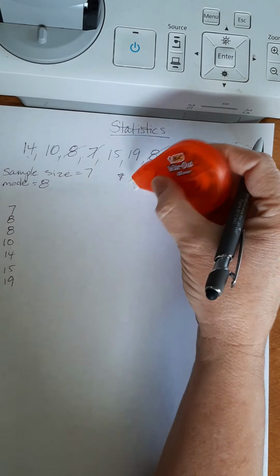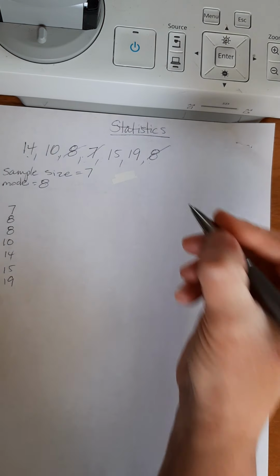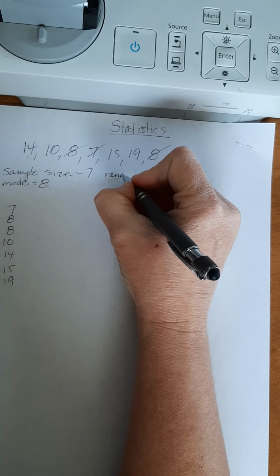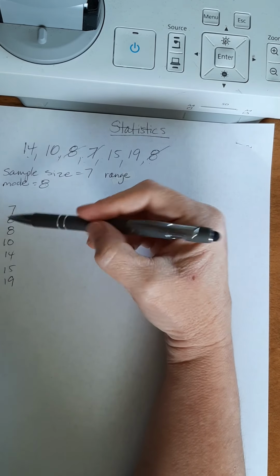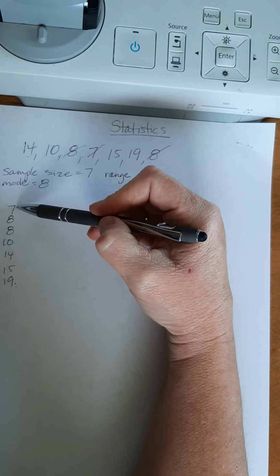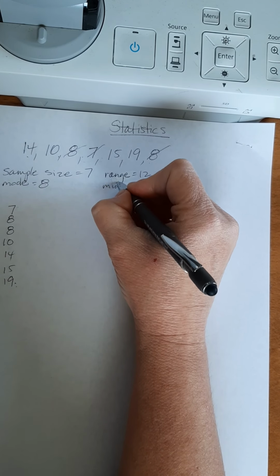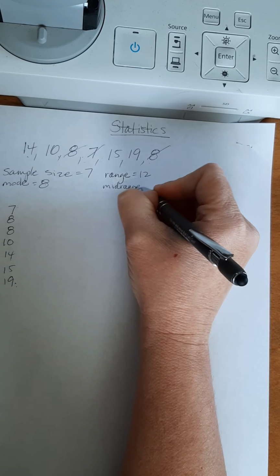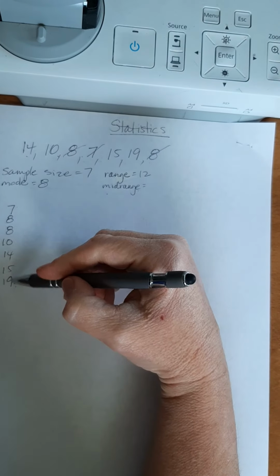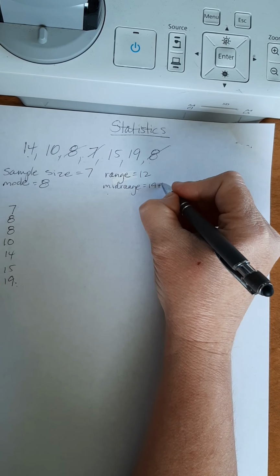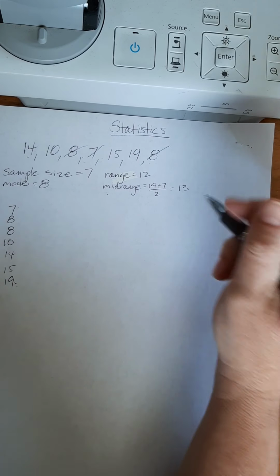So let's say, I might as well erase, make it pretty. Range is something we can find fairly easily. Range is highest minus lowest. So 19 minus 7, 12. Mid-range, you don't use very often, but it is what it sounds like, the middle of the range. So 19 plus 7, 26, divided by 2, 13.